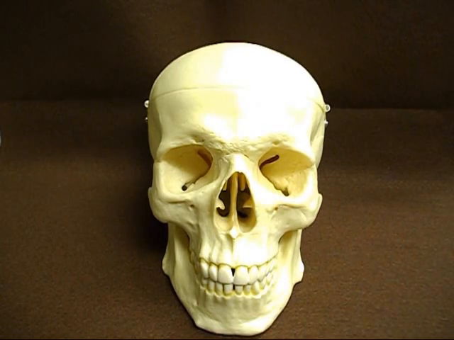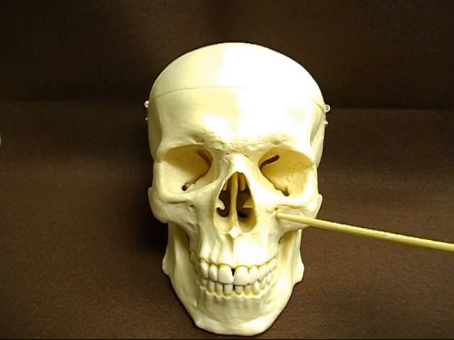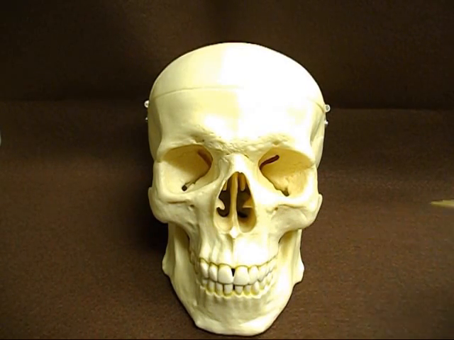This fissure allows the transmission of several blood vessels and nerves, including the maxillary nerve, which is a branch of cranial nerve 5. The continuation of the maxillary nerve after it travels through the infraorbital canal is frequently called the infraorbital nerve. This infraorbital nerve continues anteriorly to the face through this hole called the infraorbital foramen.